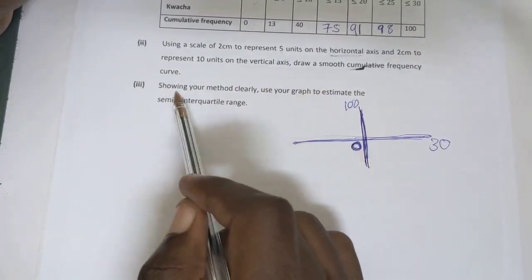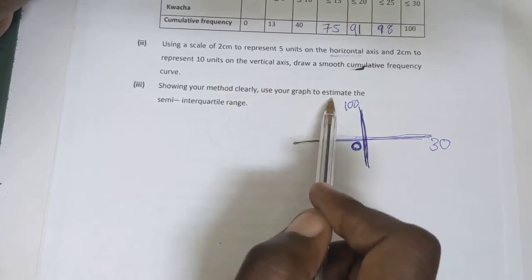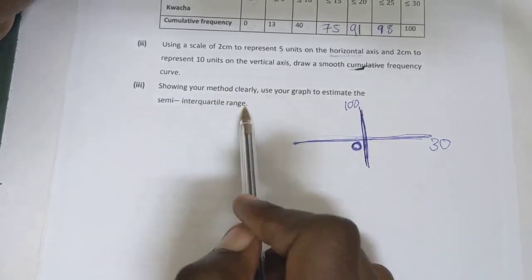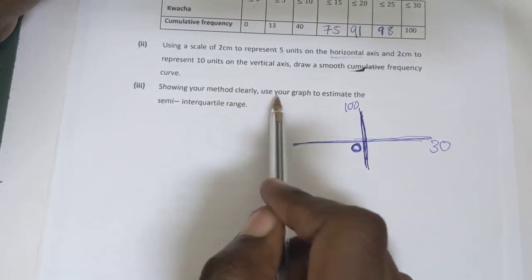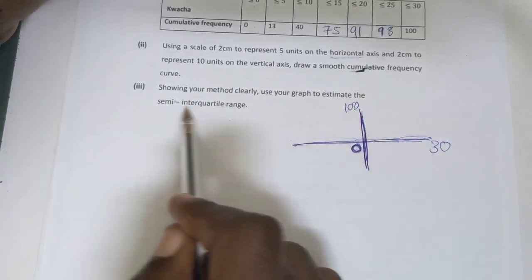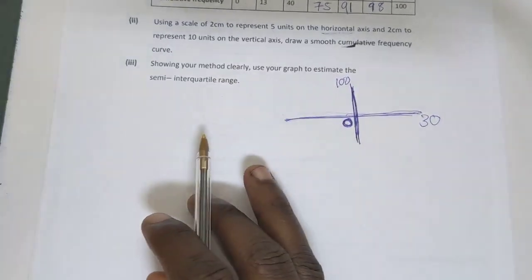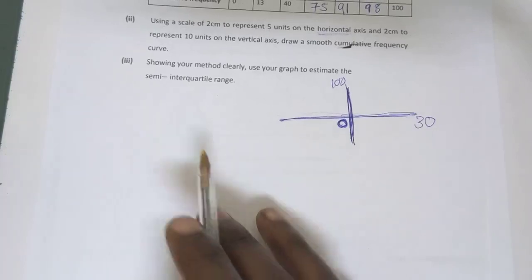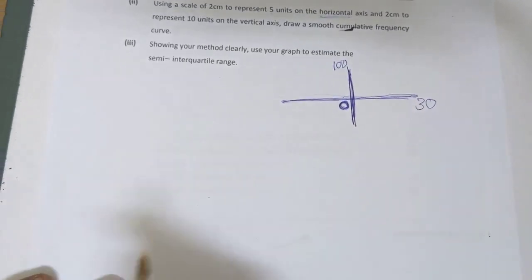It's saying that showing your method clearly, use your graph to estimate the semi-interquartile range. Showing your method clearly, use your graph to estimate the what? The semi-interquartile range. So you need to know the formula for interquartile range before you know the semi-interquartile range. You won't be given this formula, but you need to know it.